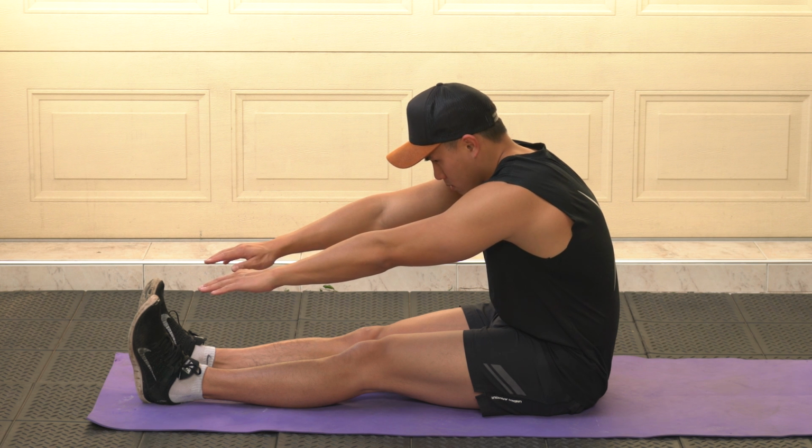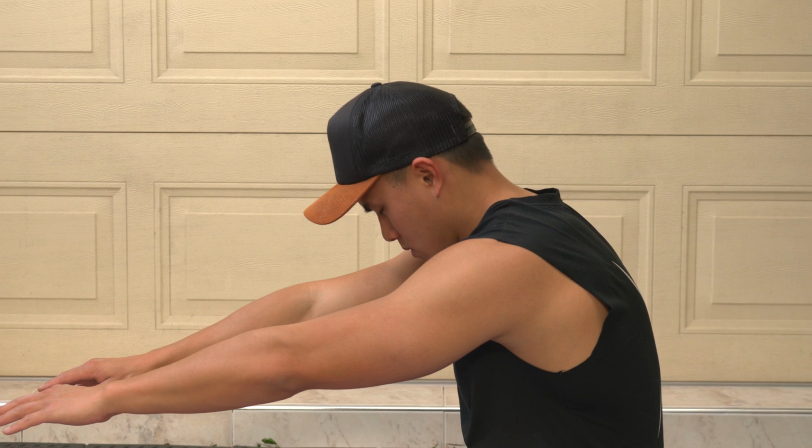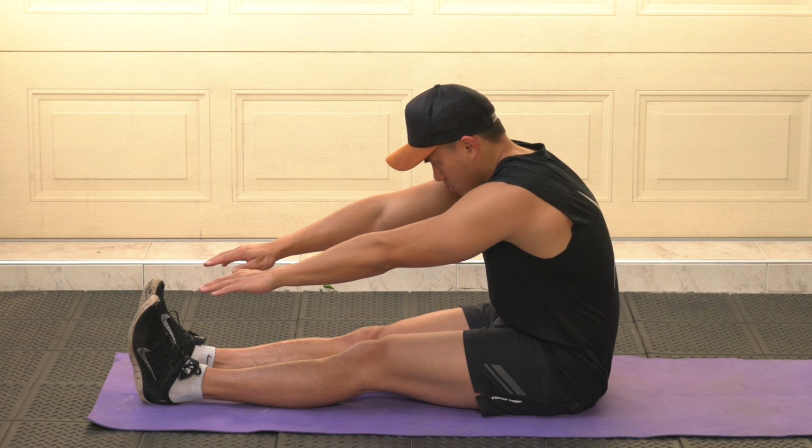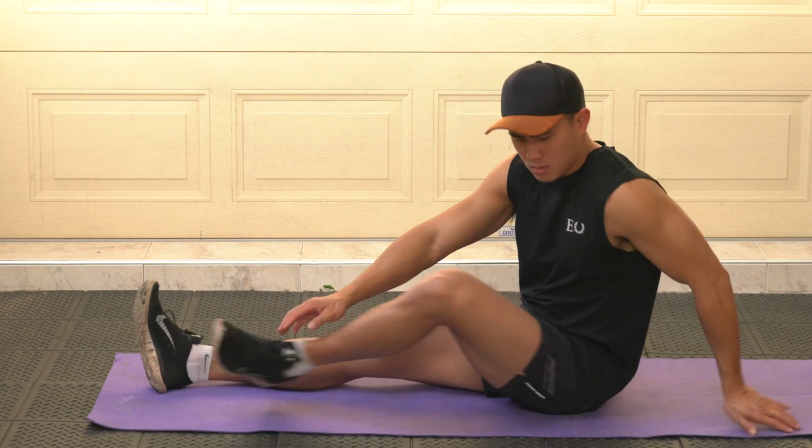And if you don't feel the stretch or the tension in the nerves, just bend your head a little bit more forward and you should feel a bit of tension running down the legs or even in your back. Just hold this position for about 30 seconds to 1 minute and do it 3 to 4 sets.